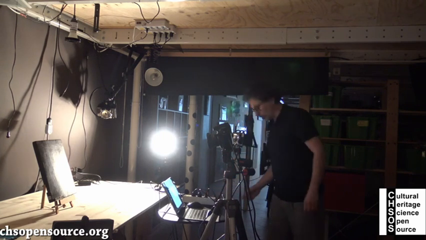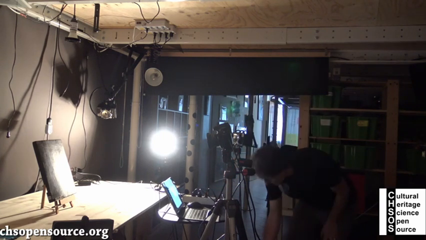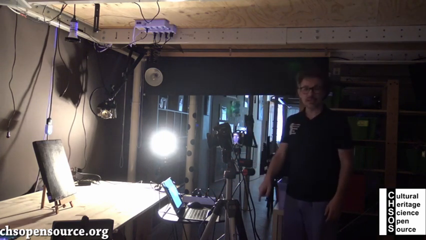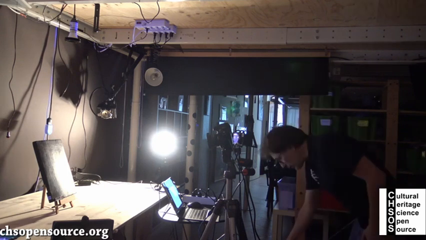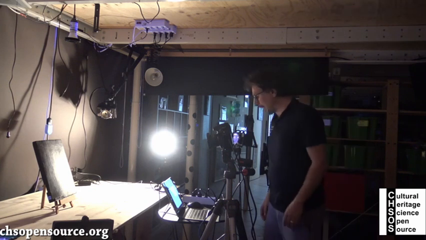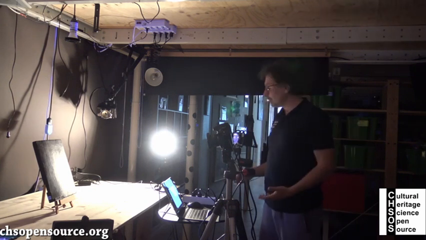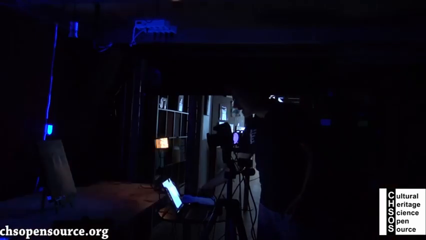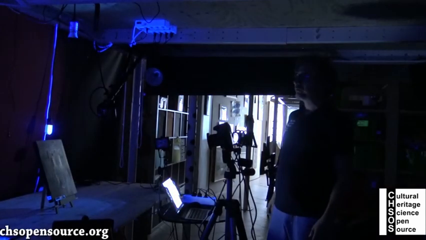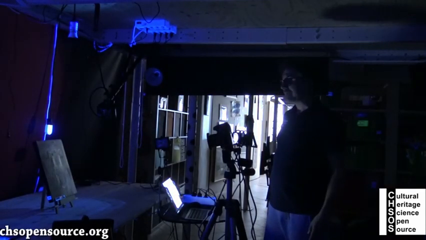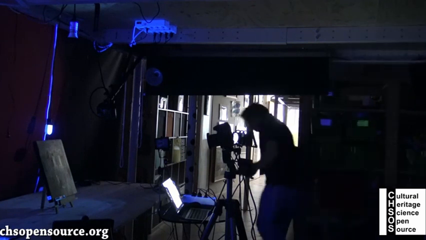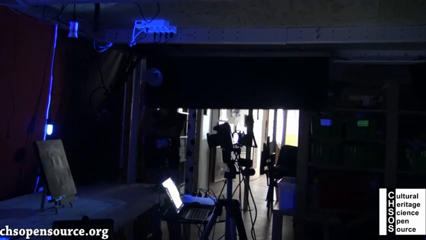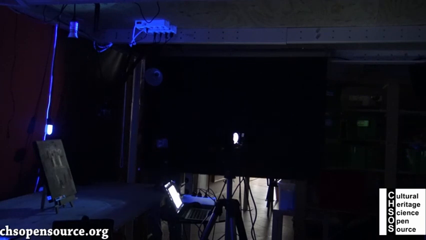Okay, so the lamp is on. It has a switch, so we have the lamp on and we can go directly to take our image. To take the UV photo we need total darkness, so we turn off the lamp. Actually, we also lower this curtain. There is a little bit of light from outside.